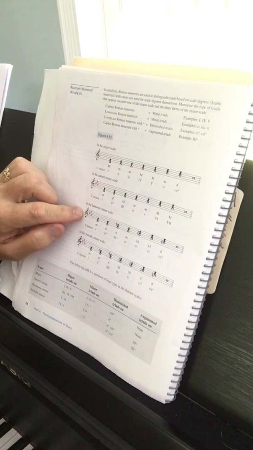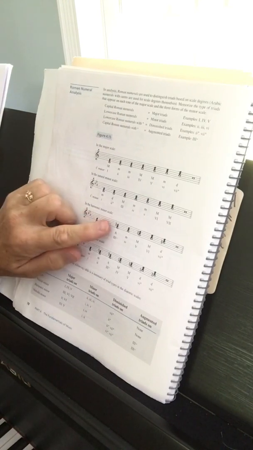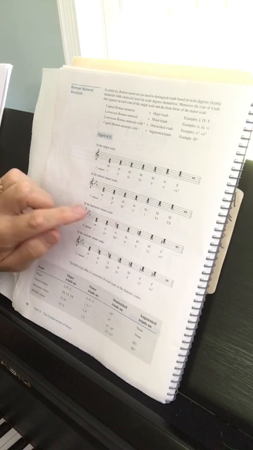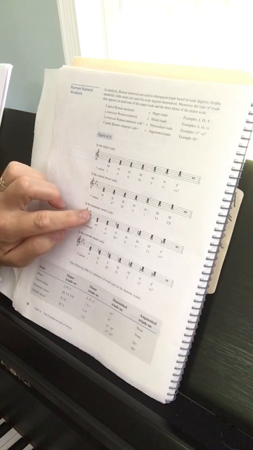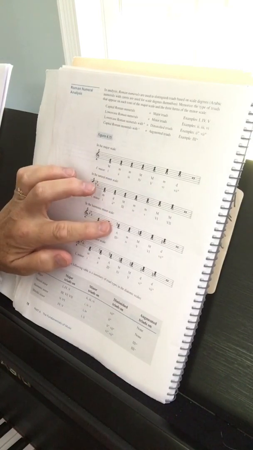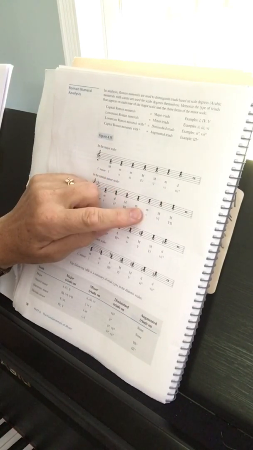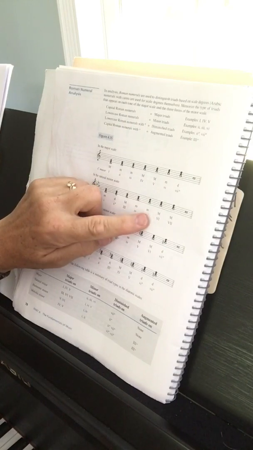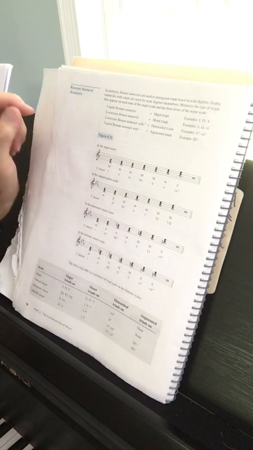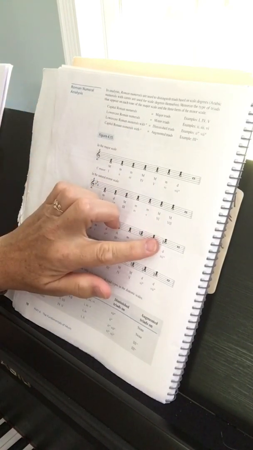Then, harmonic minor, remember you raise the 7th scale degree, and that is B natural instead of B flat. So wherever there's a B, it's a B natural, which means 1 is minor, 2 is still diminished, 3 is augmented, 4 is still minor, but here's the important part, 5 is major, and 6 is minor, and 7 is diminished because of the raised 7th scale degree.